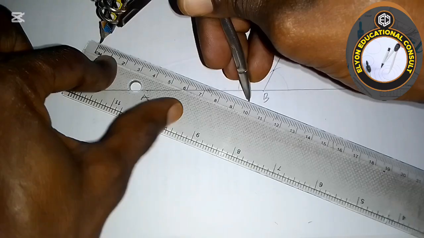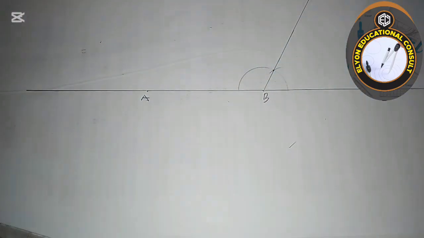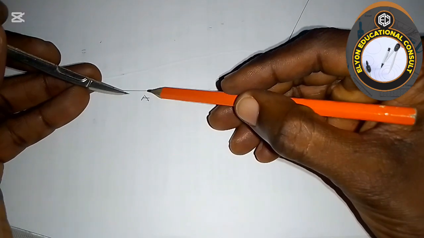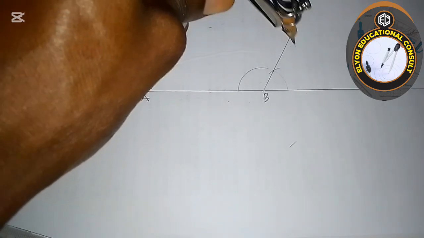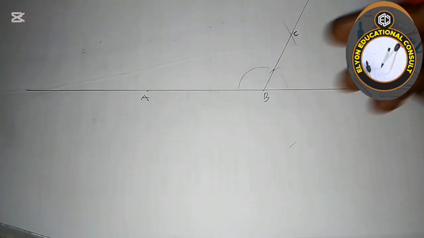I will needle on point A, then you have this. So we call this point C. This is our C now.